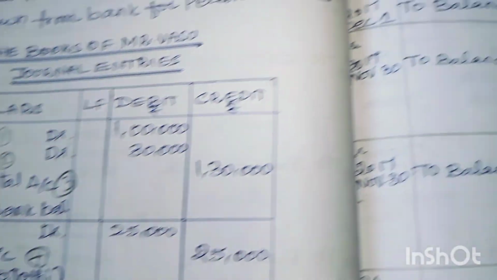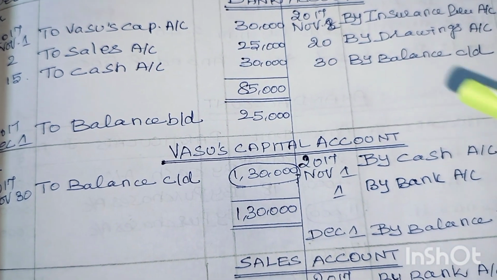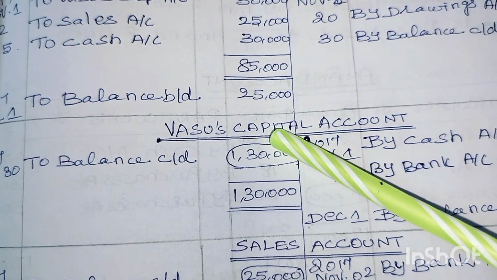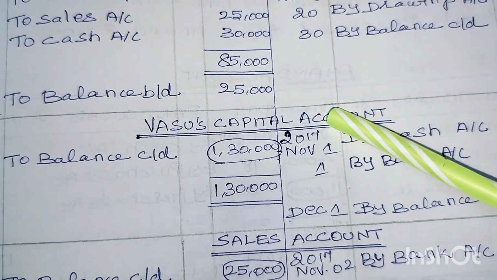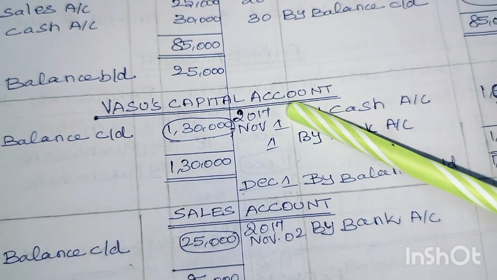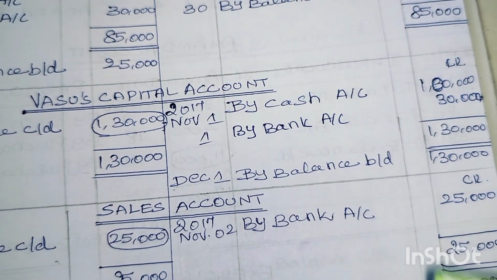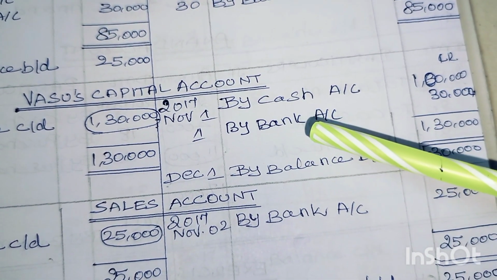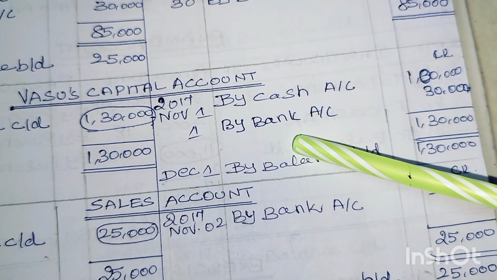So first we write the name of the account on the top middle of the ledger. What is the name of the respective account? Vasu's capital account. On which side does Vasu's capital account occur? It is on the credit side. So we go to the credit side, dated November 1. Which accounts are opposite from Vasu's capital account? The cash account and the bank account.